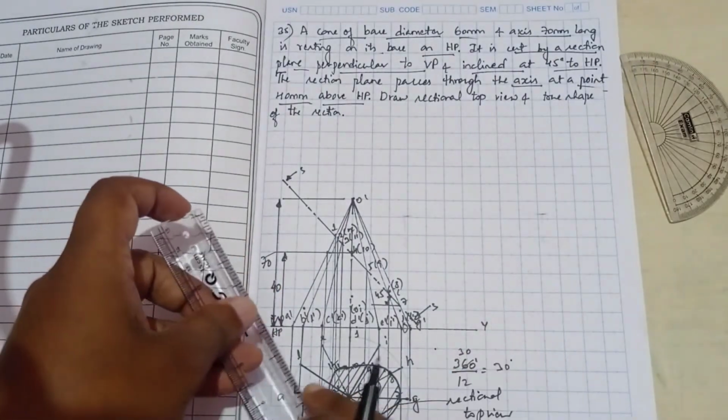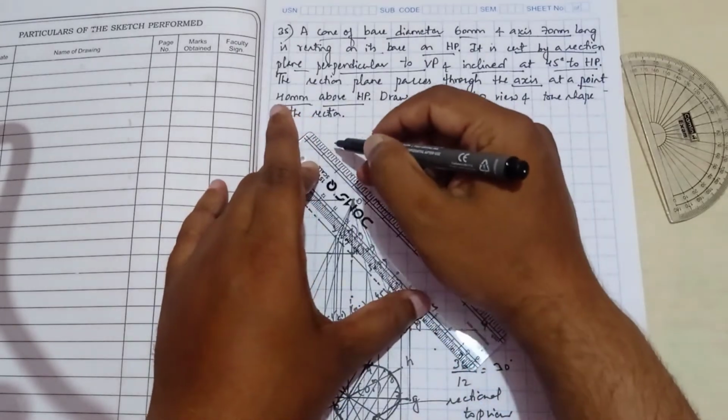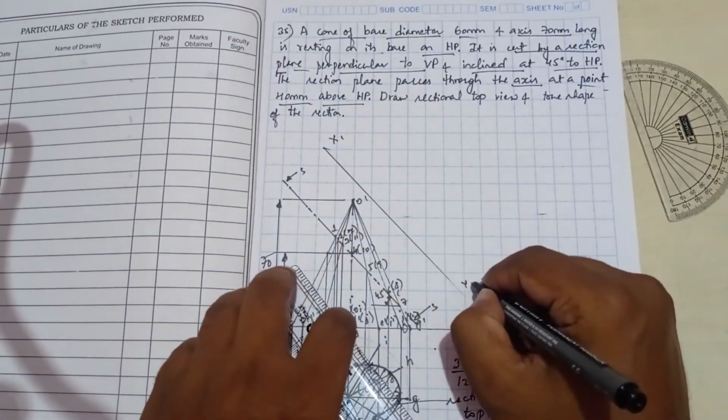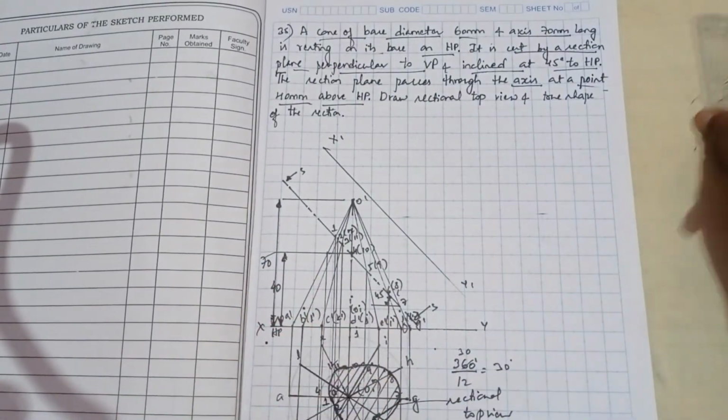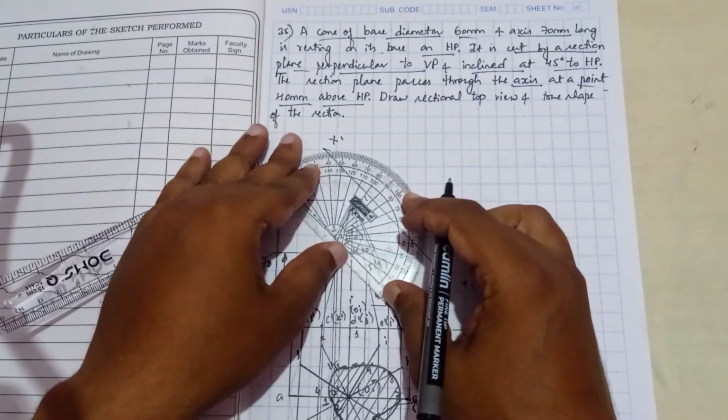Now in parallel I'm going to draw one line here. This is x1, this is y1, and we have to draw 90-degree lines from these points.